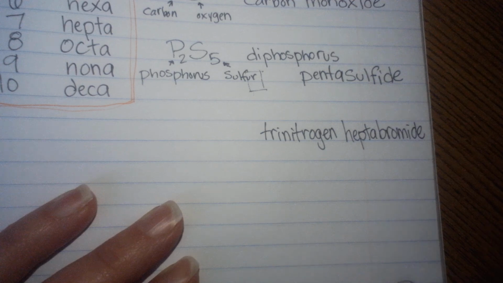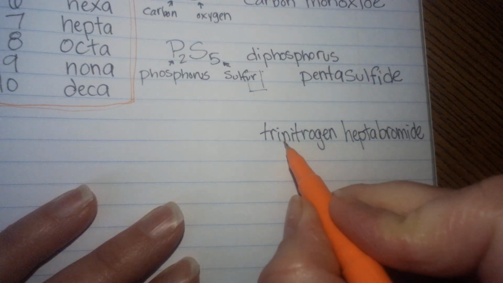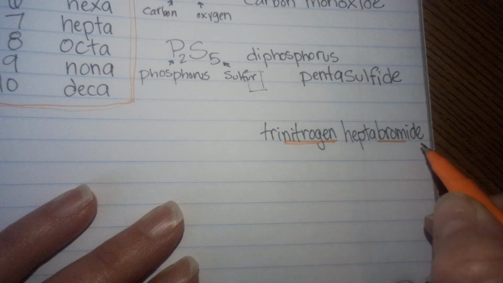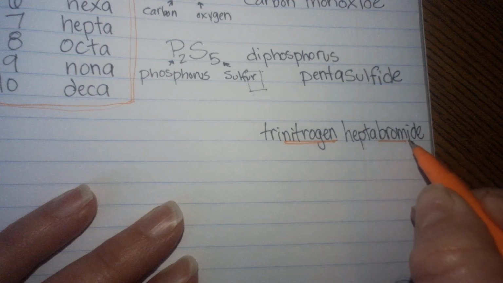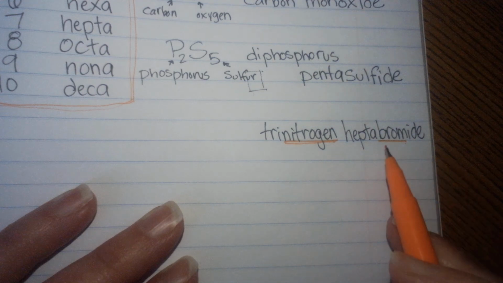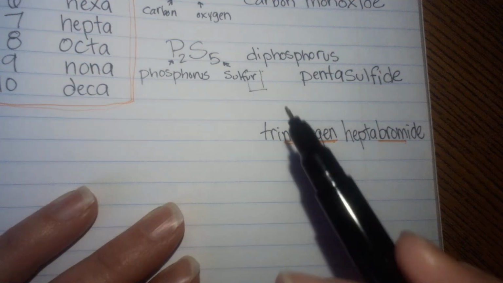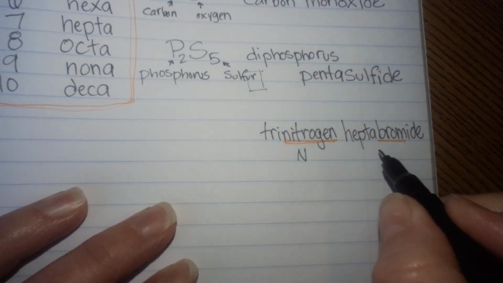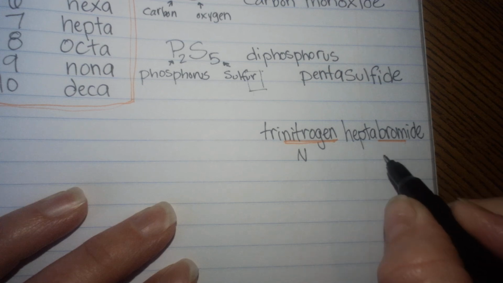Well, first, I gotta find my element. So I have nitrogen and I have bromine, because I have to think, okay, bromide just sounds like an element. What would be on the end? Bromine. So I know that nitrogen is an N, bromine is a Br.